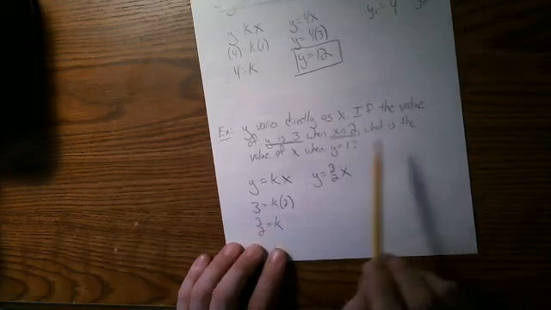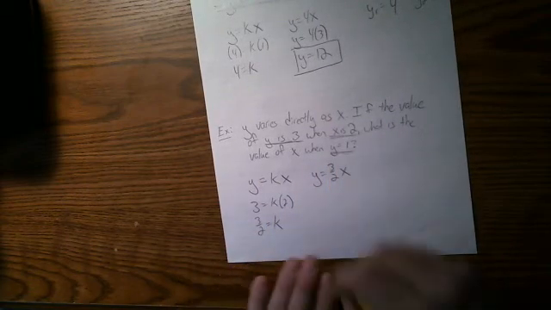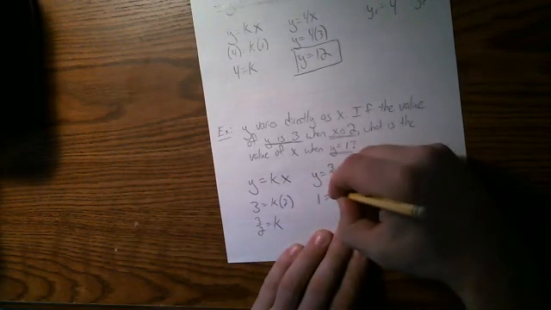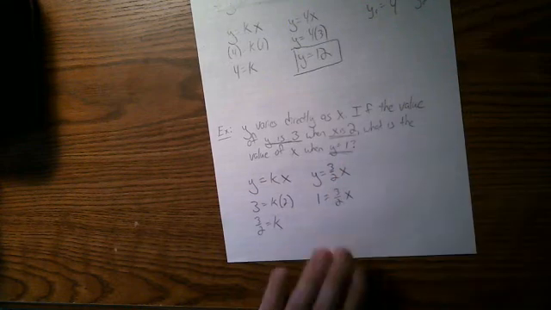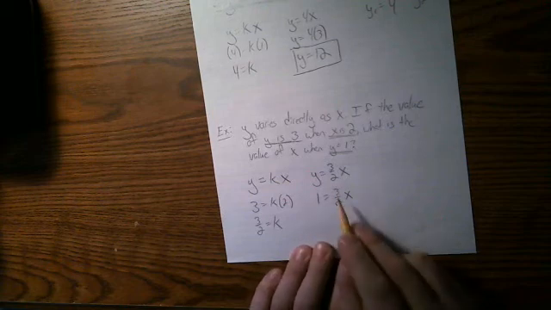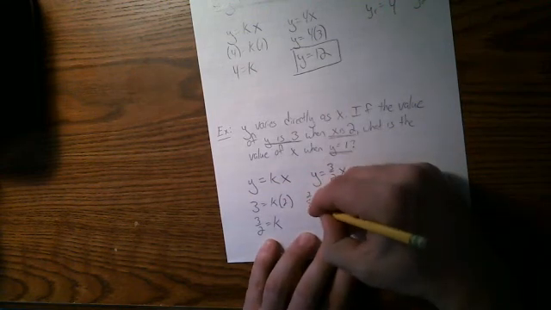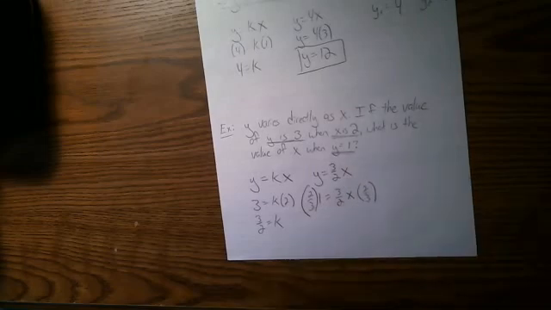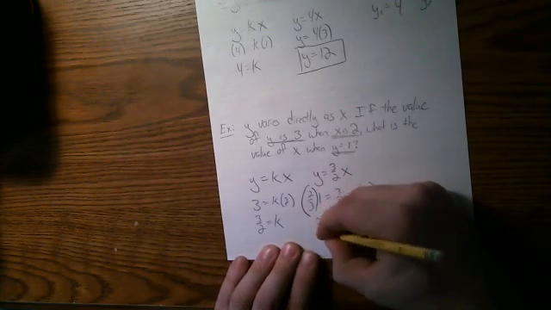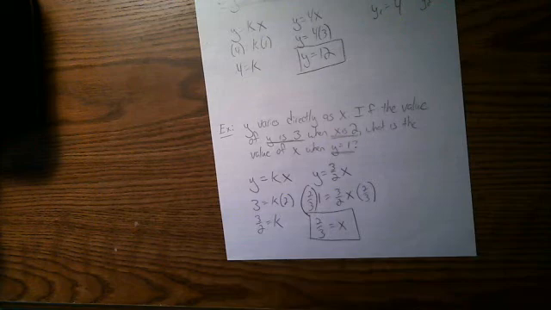Second condition, what's the value of x when y equals 1? So plug in, 1 equals 3 over 2 x. And now we solve for x. Multiply each side by the reciprocal of 3 over 2. So I'm going to multiply by 2 over 3, giving us 2/3 equals x.